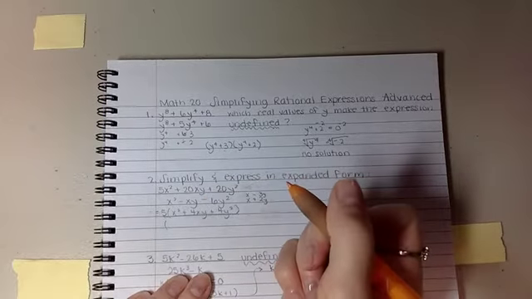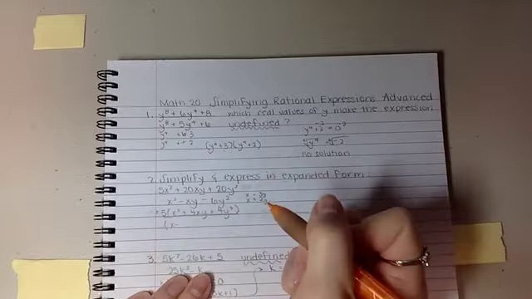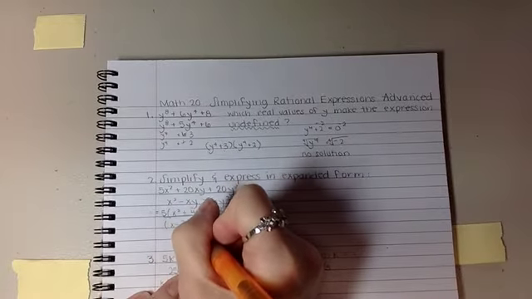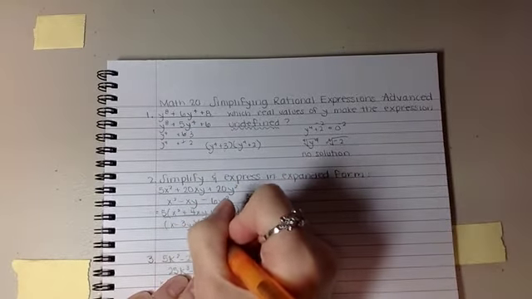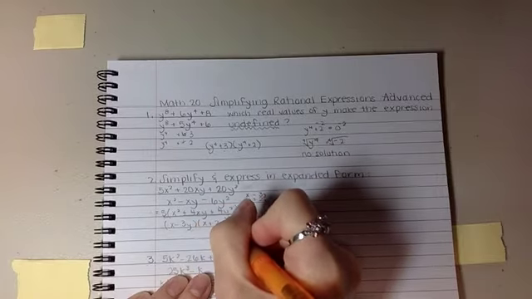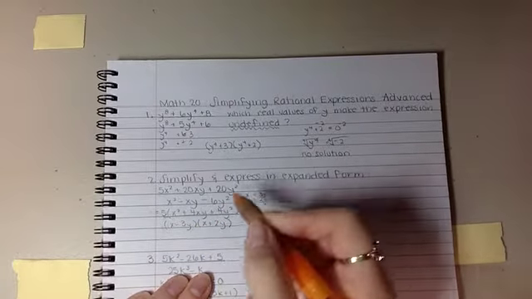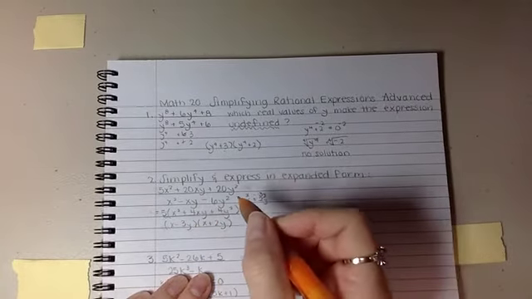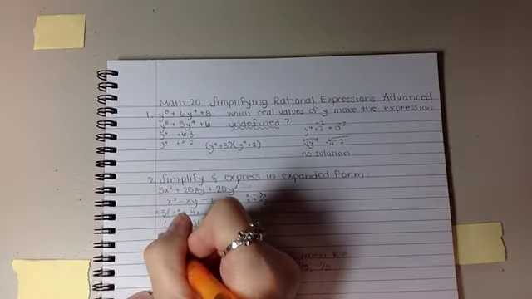So I'm going to have x minus 3y, x plus 2y, and now I can continue factoring the top.